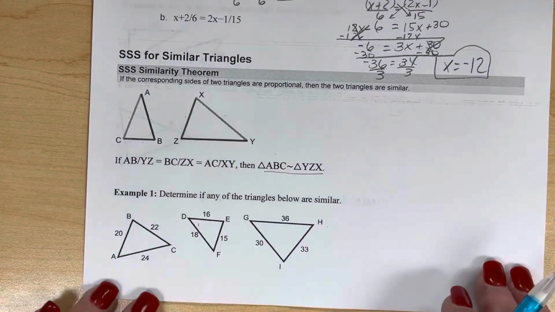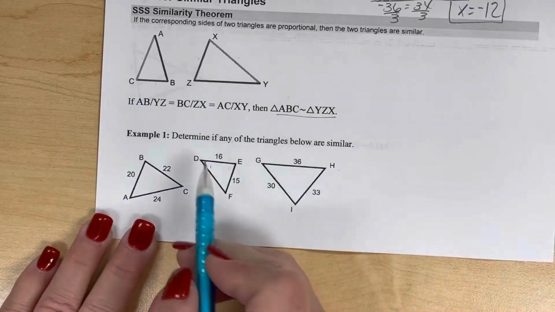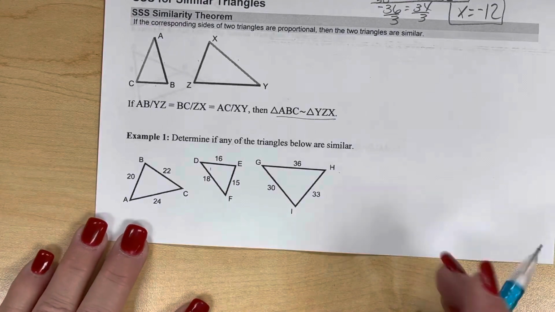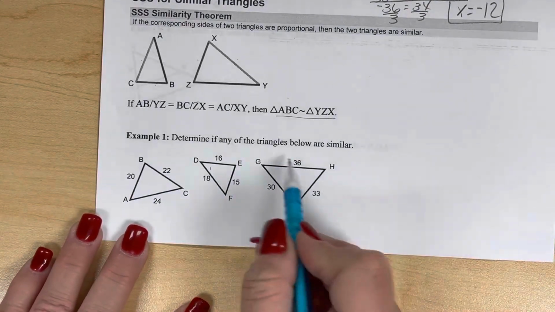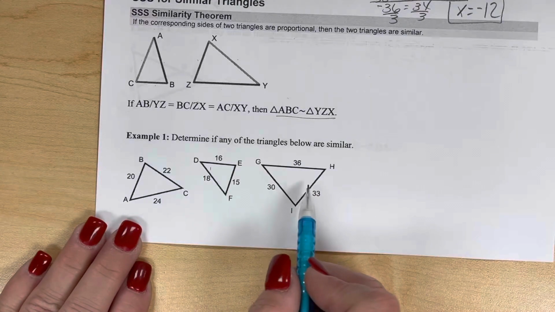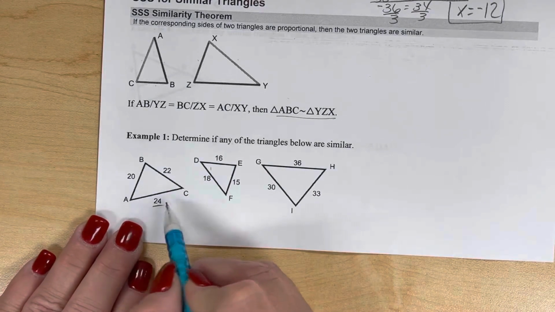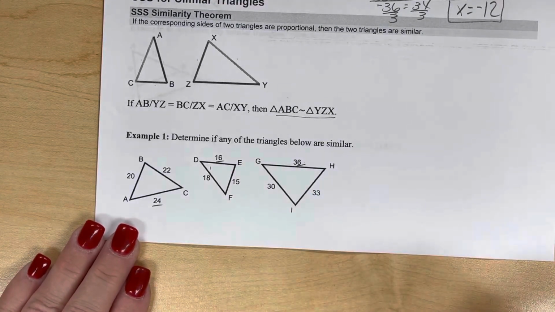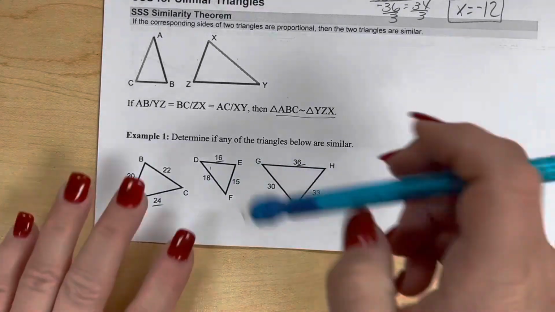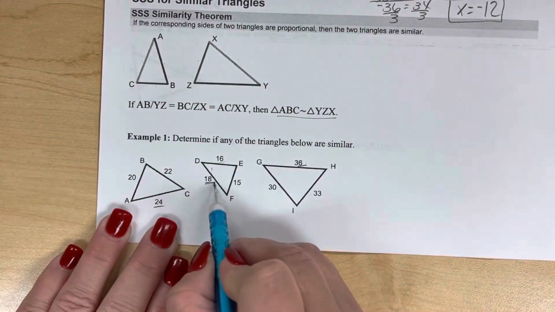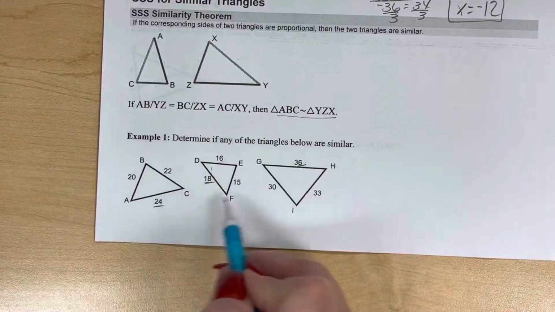Now, when we go to look at example 1 and it says determine if any of the triangles below are similar, you want to take a look at, and it's kind of difficult, I know, because some of them are turned different ways, but this is the way I'm going to look at this. I'm going to look at the base, first of all, because I know that that's pretty obvious, which is 24 and 16 and 36, because I can tell the base of each triangle. Not 16, 18. Sorry about that. That's the base of each of my triangles, okay?